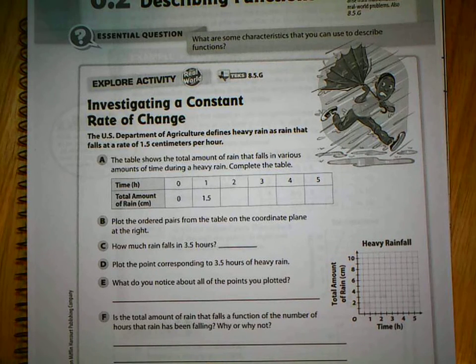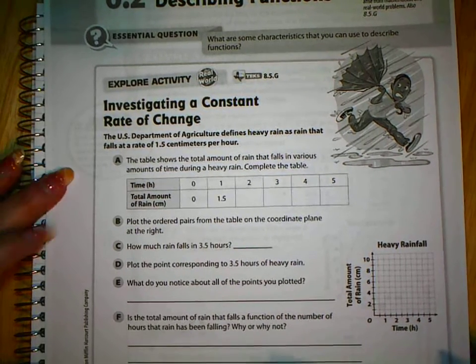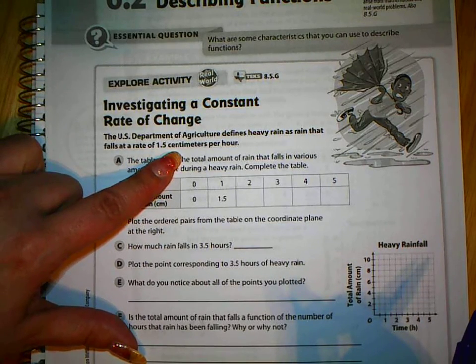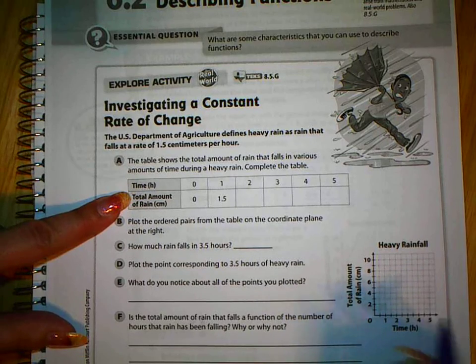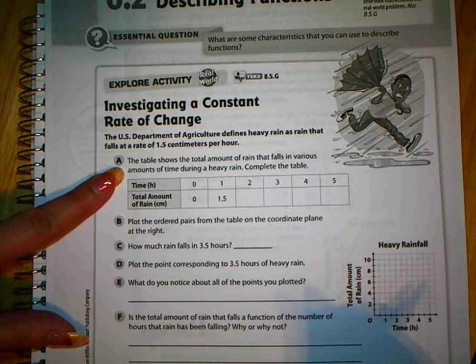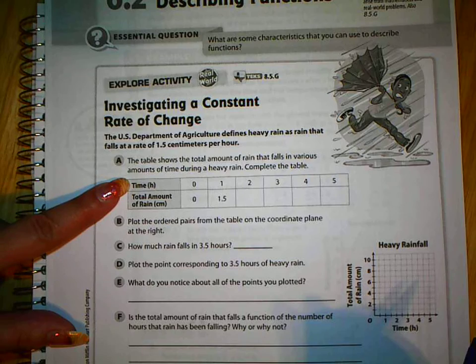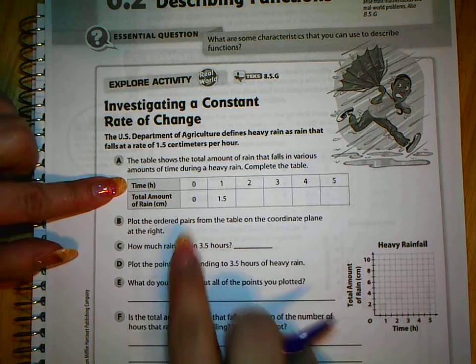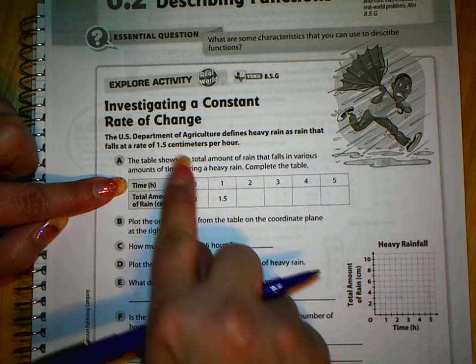The U.S. Department of Agriculture defines heavy rain as rain that falls at a rate of 1.5 centimeters per hour. They've set up a table for us. The table shows the amount of rain that falls in various amounts of time during a heavy rain. Complete the table. This is our time. This is our hours.